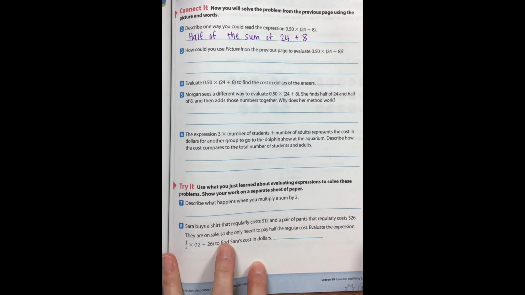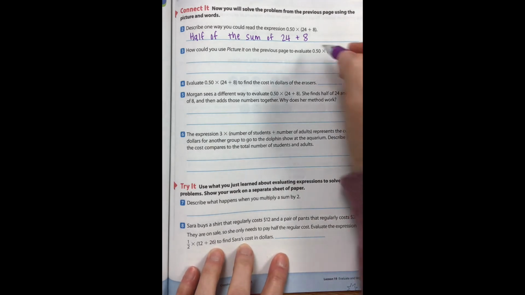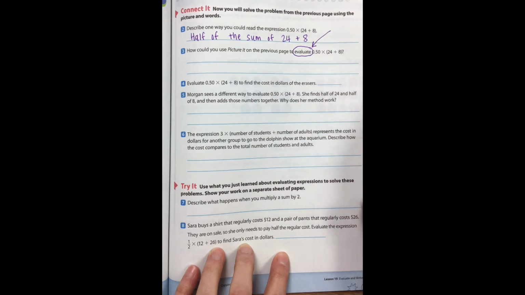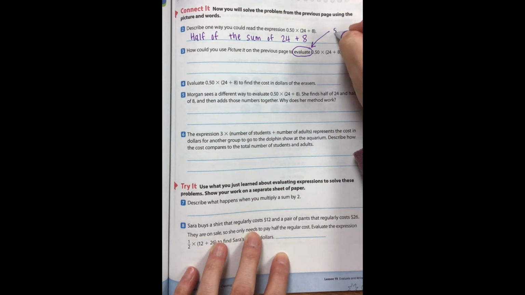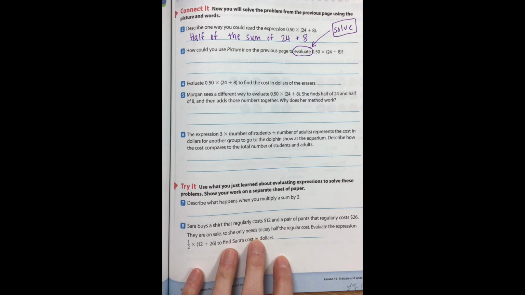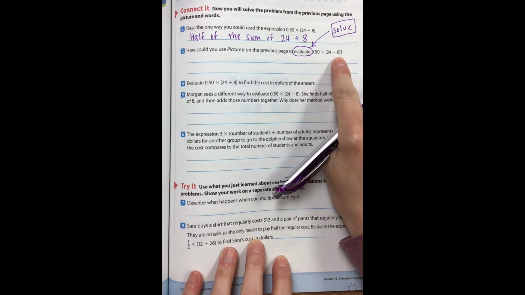Then number 3 says, how could you use picture it on the previous page to evaluate? What's that word evaluate mean? Oh my goodness, we can't even go on until we know what evaluate means. What's evaluate mean? Oh, that sounds kind of heavy duty. It just means figure it out or solve. Okay, so let me read it again. How could you use picture it on the previous page to solve half of 24 and 8?